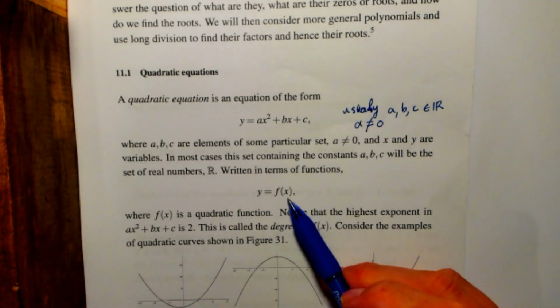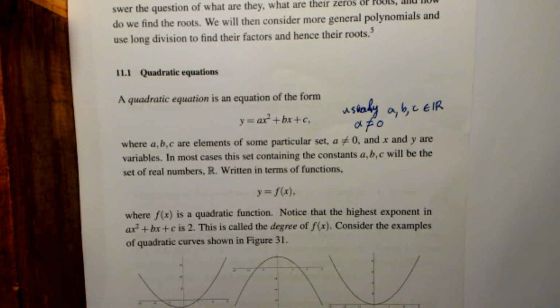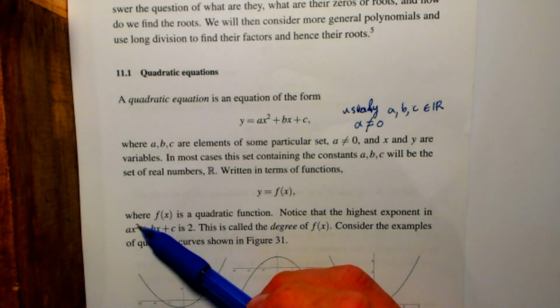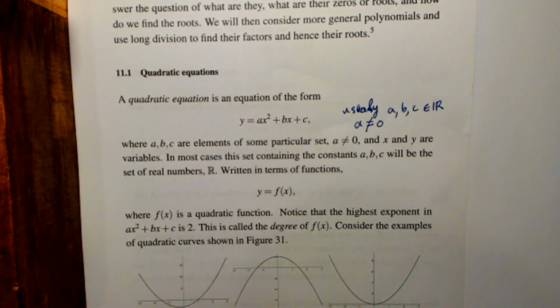So we can write this in the form y equals f of x, where f is a function, so you input x and you get out a number. f of x is a quadratic function. Notice the highest exponent in that quadratic is a 2. That's the highest exponent. So we say that f of x has degree 2, and that makes it a quadratic.